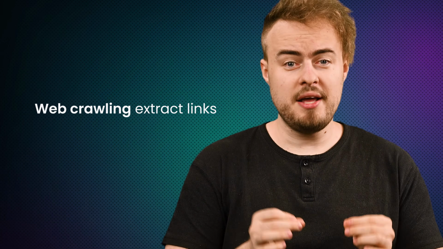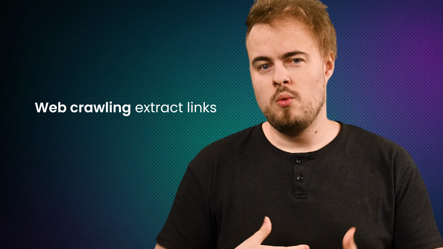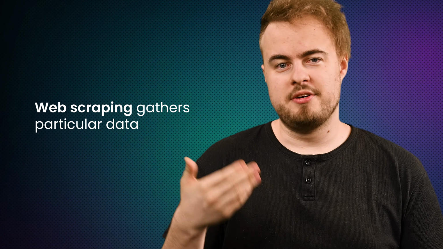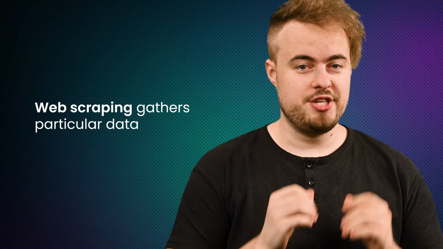In short, the main difference between web crawling and web scraping is what you're trying to achieve. Web crawling aims to find all the websites with specific information and extract the links of these websites, while web scraping gathers particular data from specific pages. Simply put, crawling is like casting a wide net to gather everything, while scraping is like picking out only what you need from that collection.